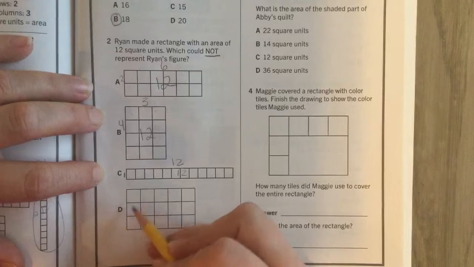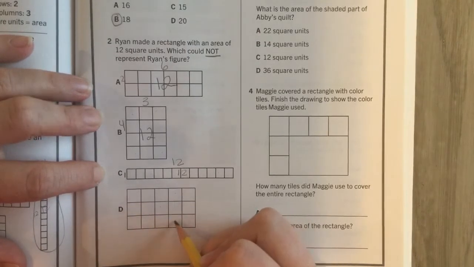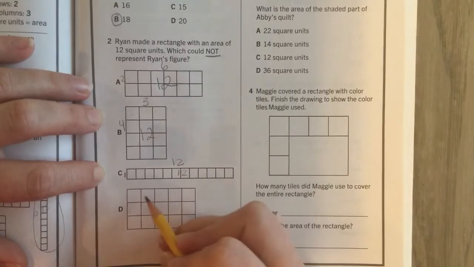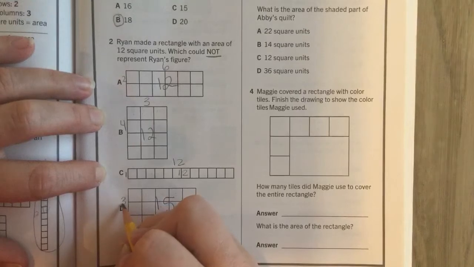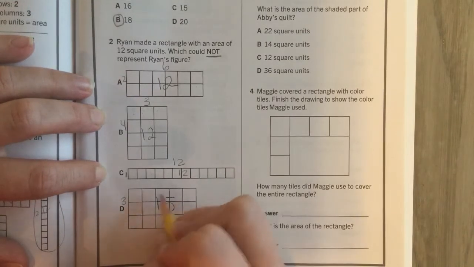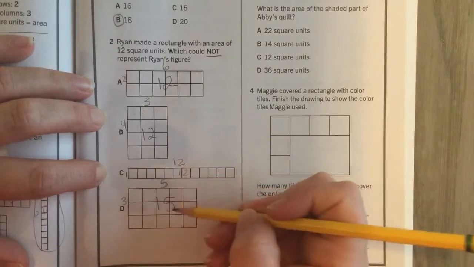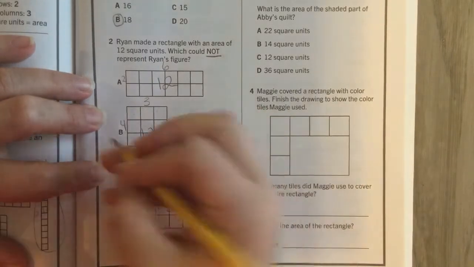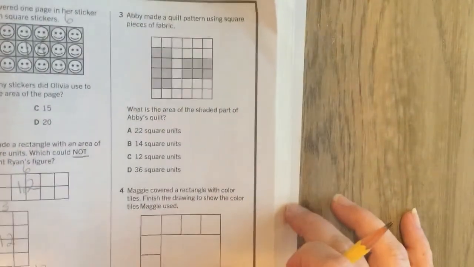Let's look at D. 1, 2, 3, 4, 5, 6, 7, 8, 9, 10, 11, 12, 13, 14, 15. So that was 3 rows with 5 columns. 5, 10, 15. Nope, we're looking for 12. So our answer, D. Let's look at number 3.